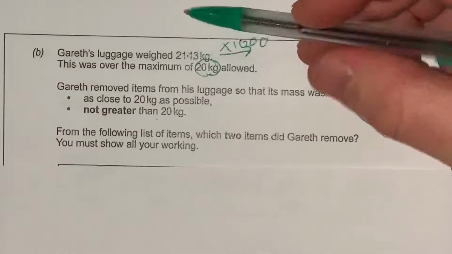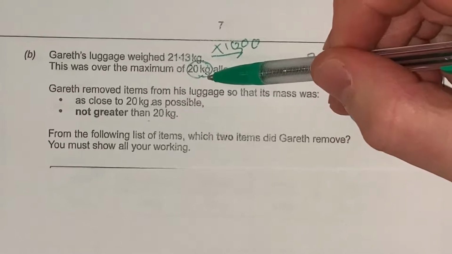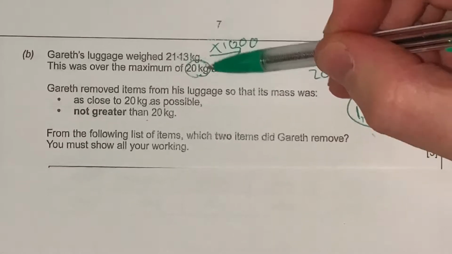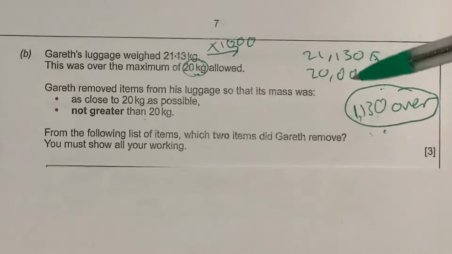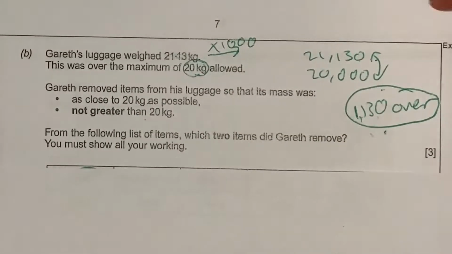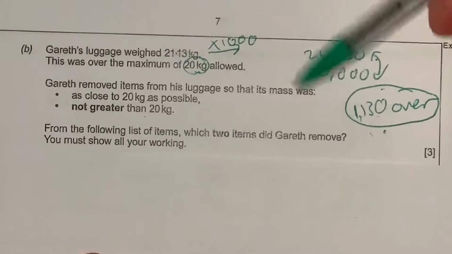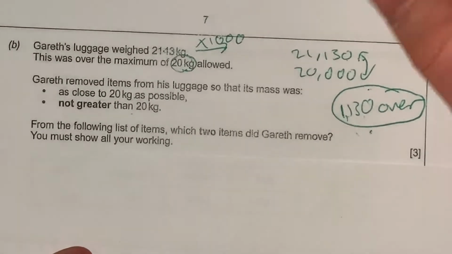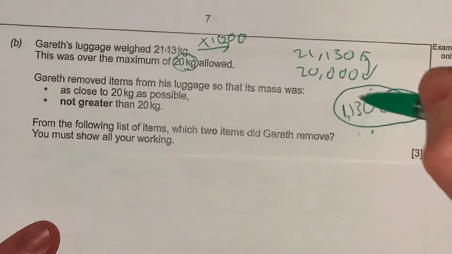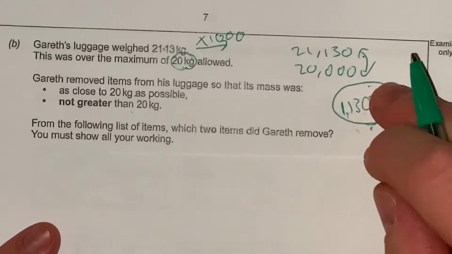So you know his bag weighs 21.13 kilograms, and you know the maximum is only 20. So you've got to find out the gap between these two. You can either change them both to grams first, because all of the stuff inside his bag, which I've hidden, is also in grams. Or you could change all of the stuff in his bag to kilograms. It's easier if you just change it to grams up here. So I know he's over by 1,130 grams. That is how much he's over.